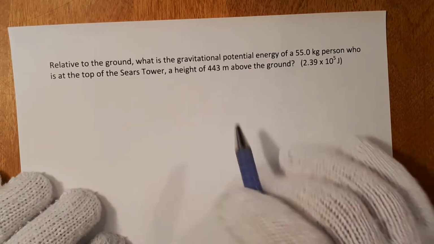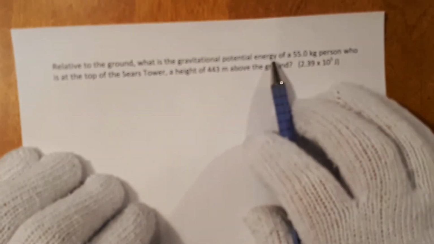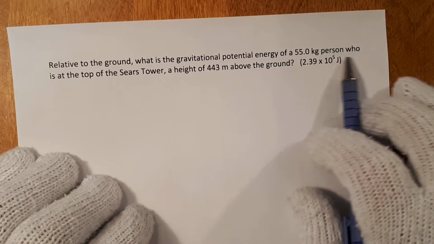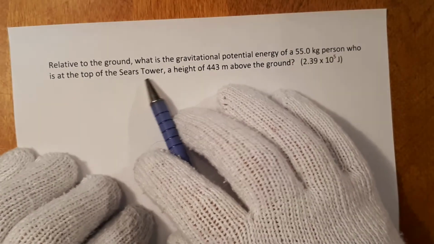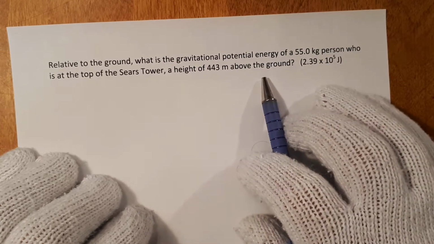Consider this word problem. Relative to the ground, what is the gravitational potential energy of a 55 kilogram person who is at the top of the Sears Tower, at a height of 443 meters above the ground?